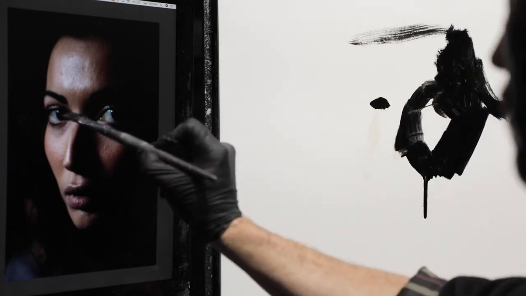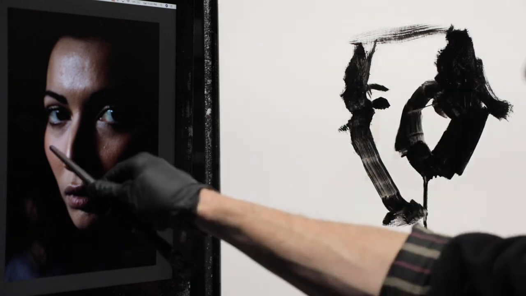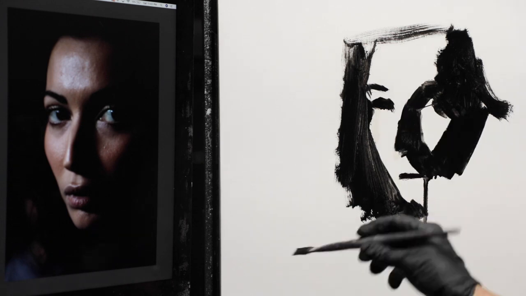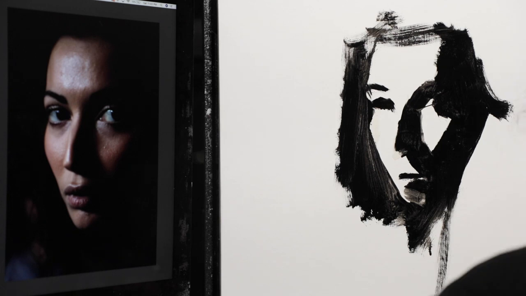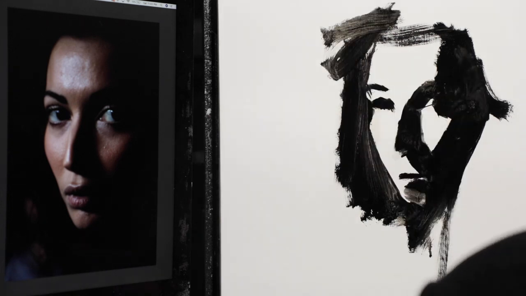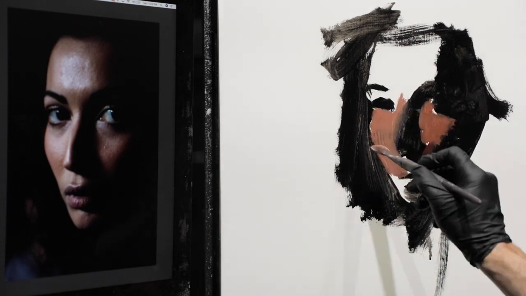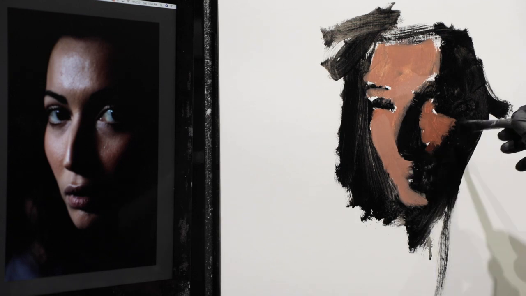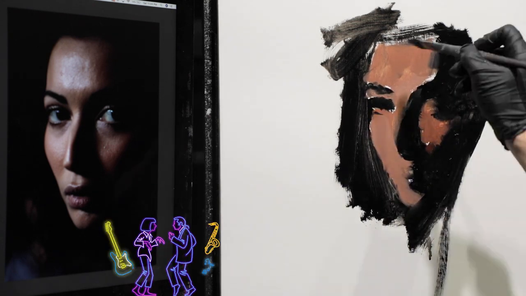Little shape. Same shape here, same shape here. Good. And these are our shapes. The important thing to remember when you begin is to only look for the large shapes, the simple shapes, the shapes that are easy to see. As we progress further into the portrait, we will start breaking down the shapes, but we're not there yet.